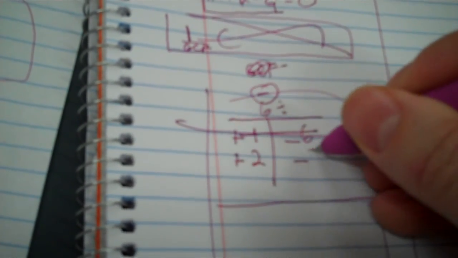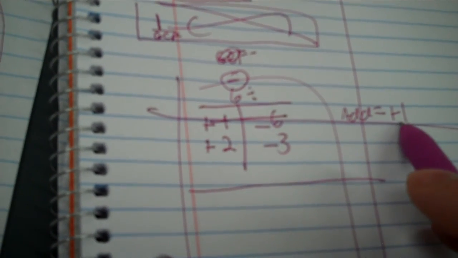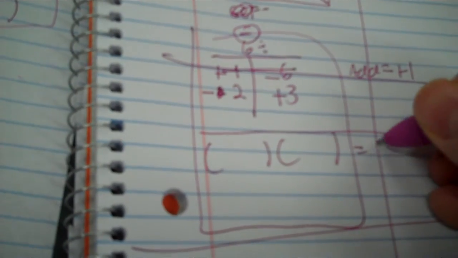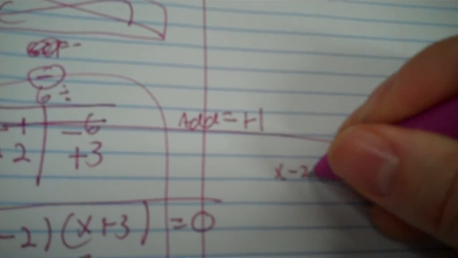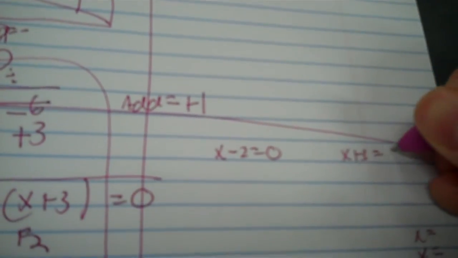6 divided by 2 is 3. Now that adds to negative 1. To get it to add to positive 1, we just go plus 3 and minus 2. We just switch the positive negative. Now if A is 1, you can get rid of that, okay, and make just two parentheses. After your parentheses, put equals 0. So x to the second, so that's x, x, minus 2, plus 3. So F1, F2. So x minus 2 could equal 0, or x plus 3 could equal 0.